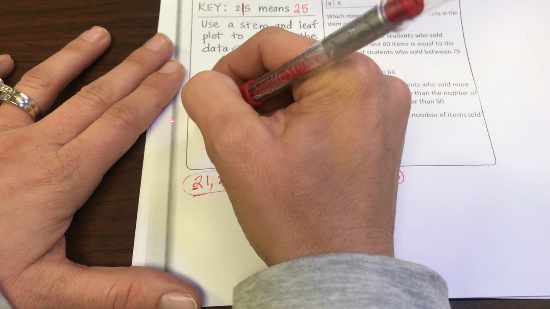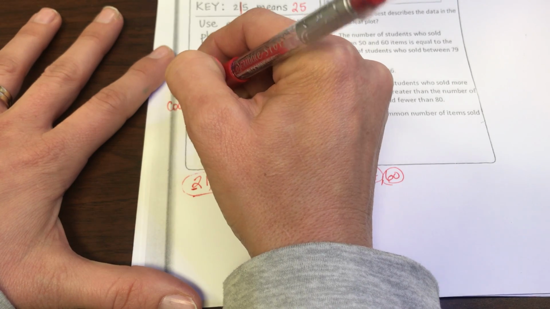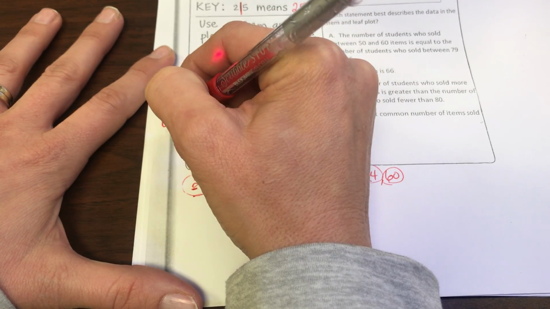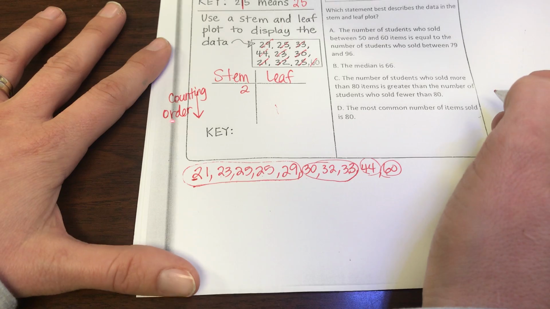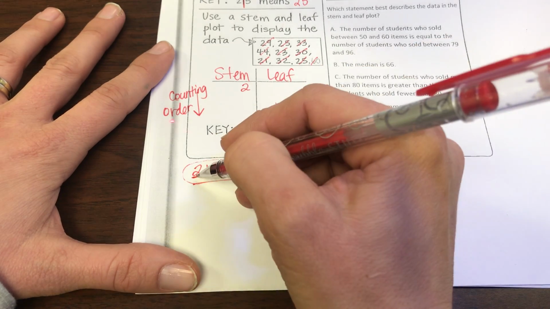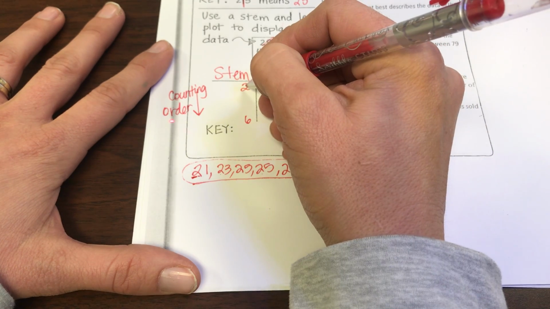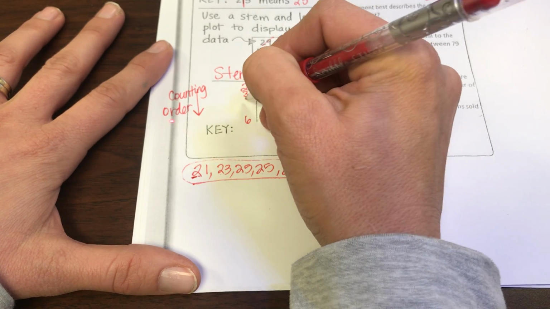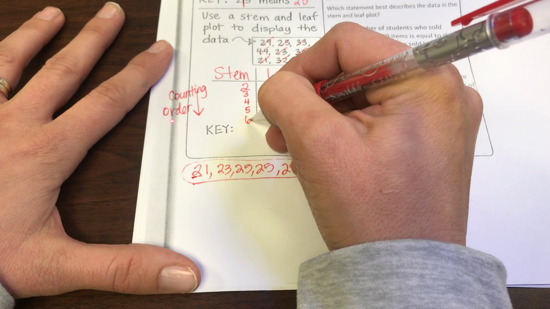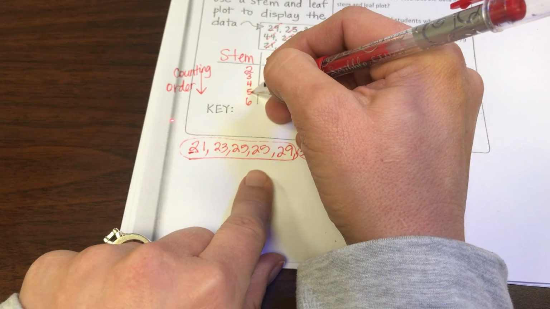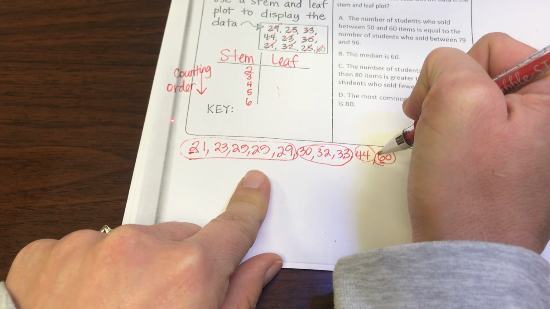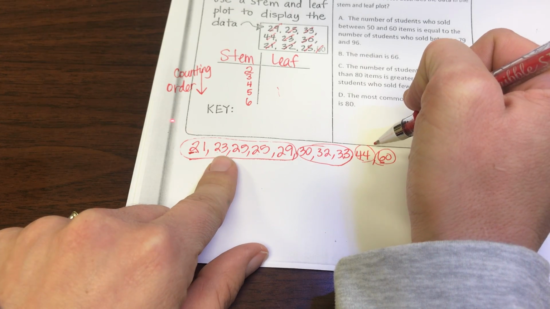On the stem side, you have to go in counting order. They have to go in counting order, just like when you were little. So 2 is our smallest stem and 6 is our largest. So we have to go in counting order. 2, 3, 4, 5, 6. We have to have this 5 on there, even though we don't have any 50s. It's just the rules of the stem and leaf plot.